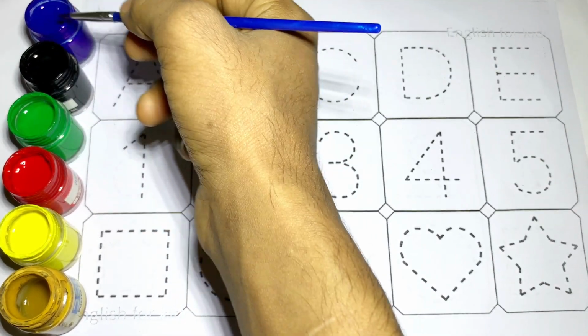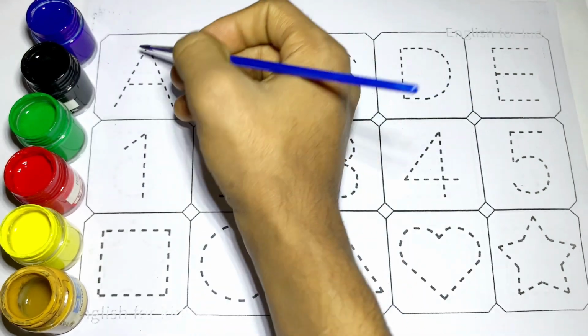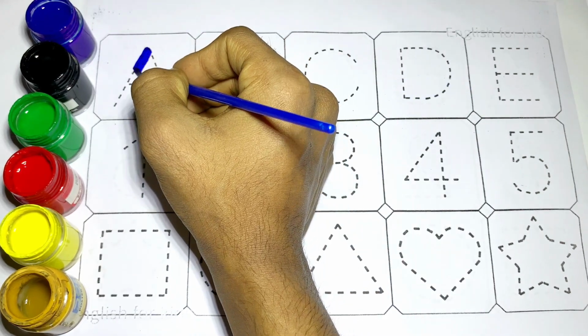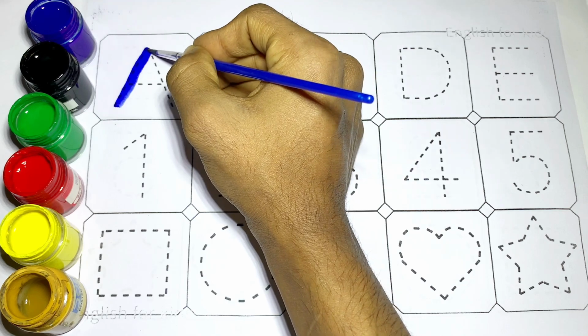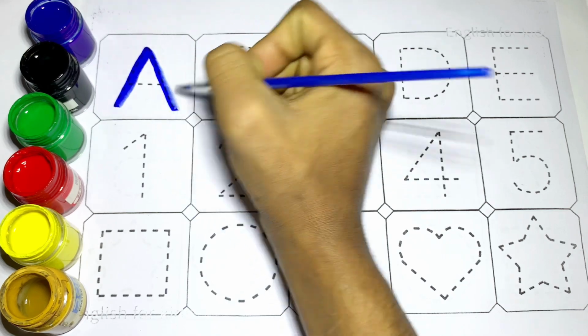Kids first draw A. A for apple, A for ant, and use blue color.